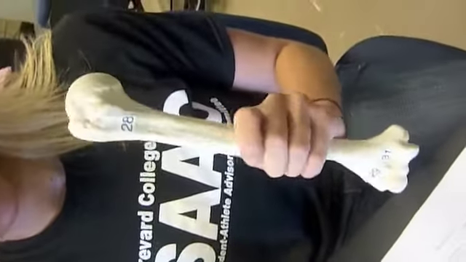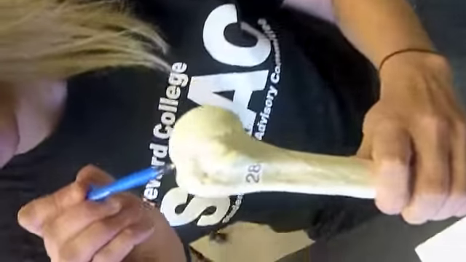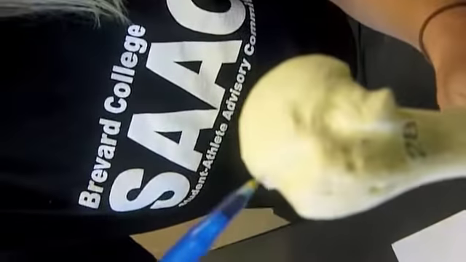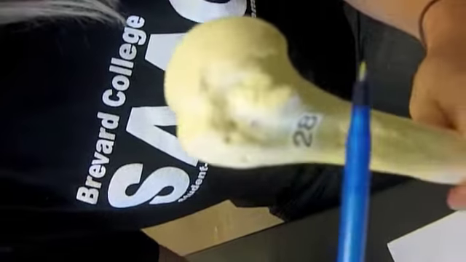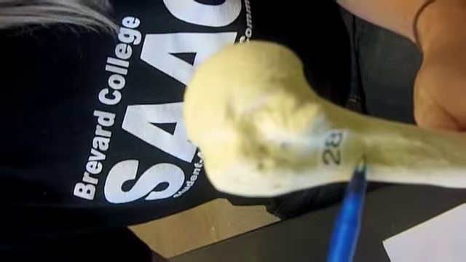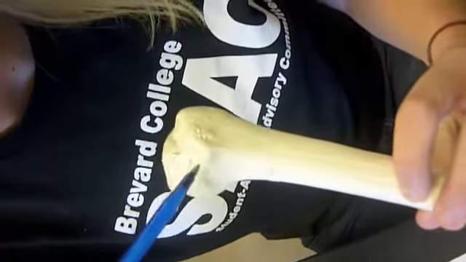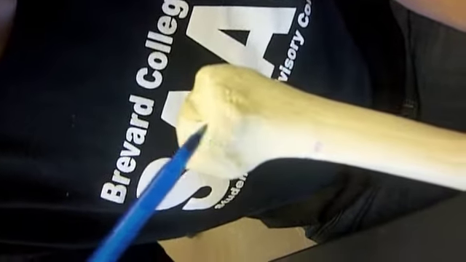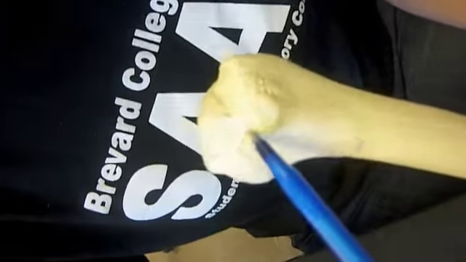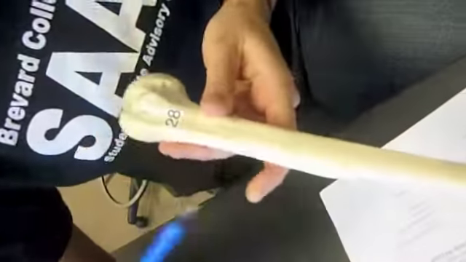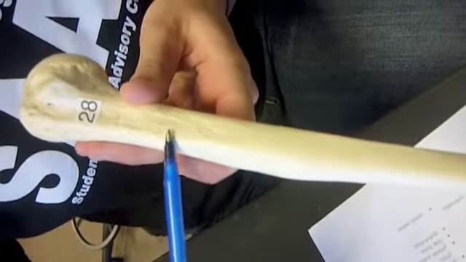Okay, this is the humerus. This is the head. This is the anatomical neck. This is the surgical neck. This is the greater tubercle. This is the lesser tubercle. And this is the intertubercular groove. This right here is the deltoid tuberosity.